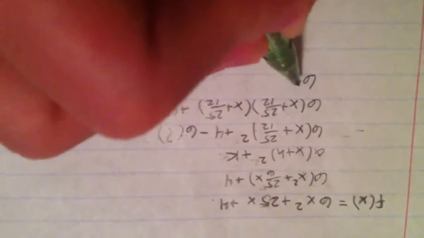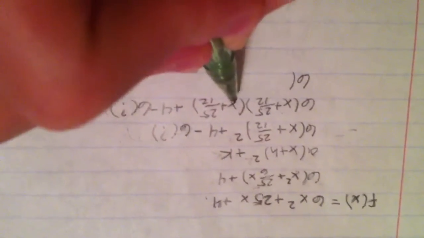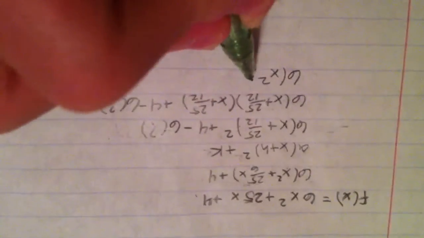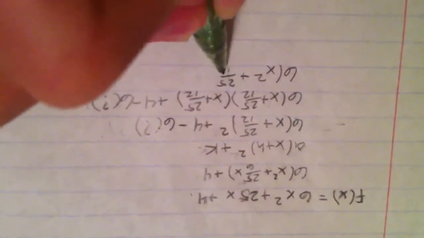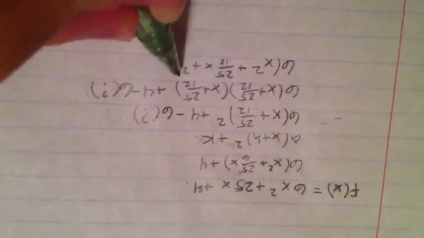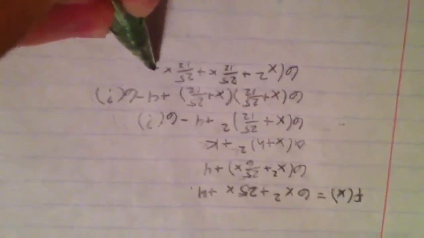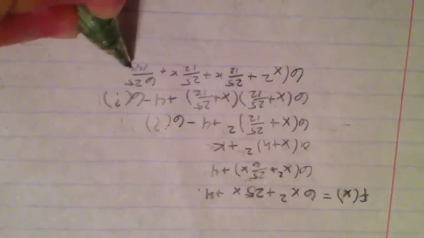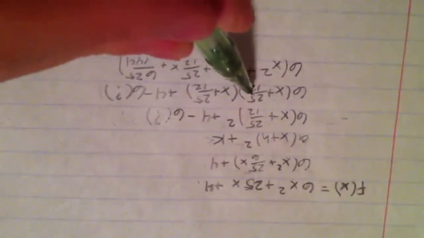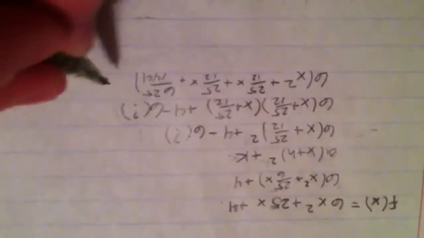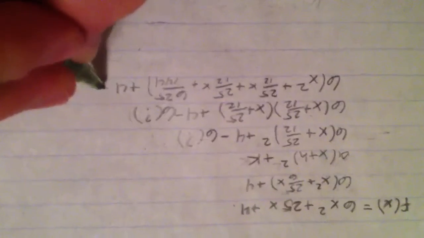Now we're actually going to FOIL. So you have x times x, which gives you an x squared. You have x times 25 over 12, so you have plus 25 over 12x plus 25 over 12x plus 625 over 144. 25 times 25 is 625, 12 times 12 is 144, and plus 4 minus 6 times some number.